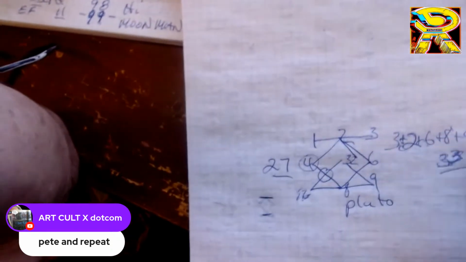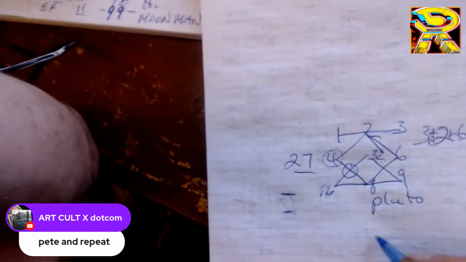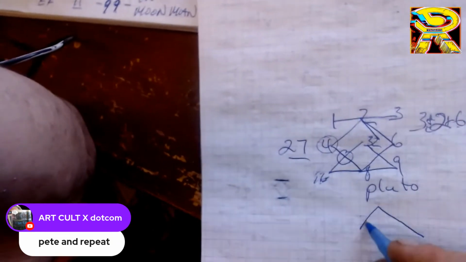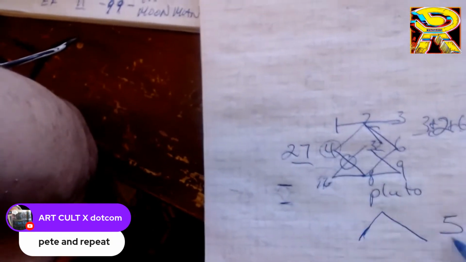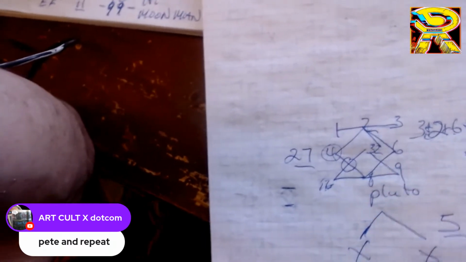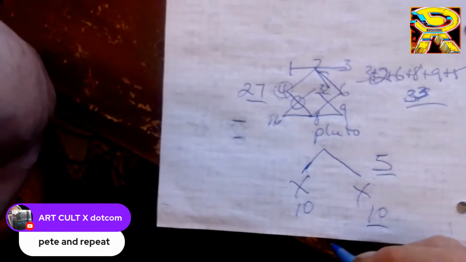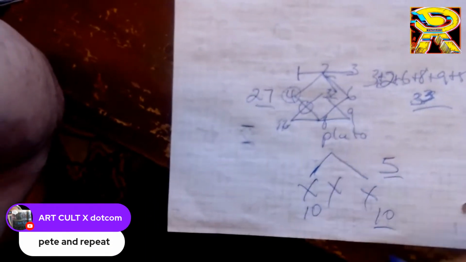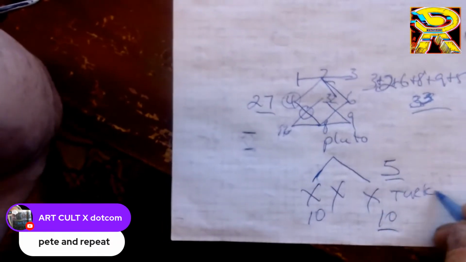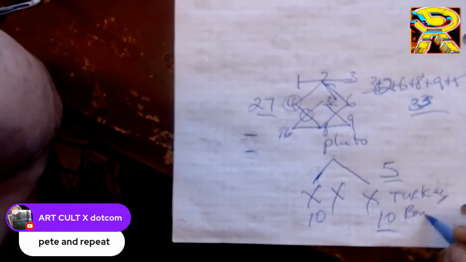I'm not going to go into the mathematics or anything, but with all this, we can see that we have a V. That's a value of 5 connecting to 2 X's. So we have a value at 10 and a value at 10. Now, there's a separation. We already know there's a third X that will create this, and this is your turkey in bowling.